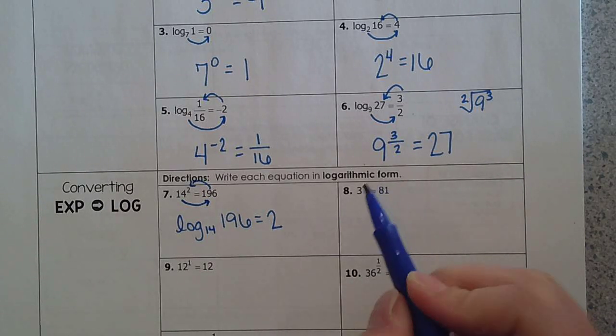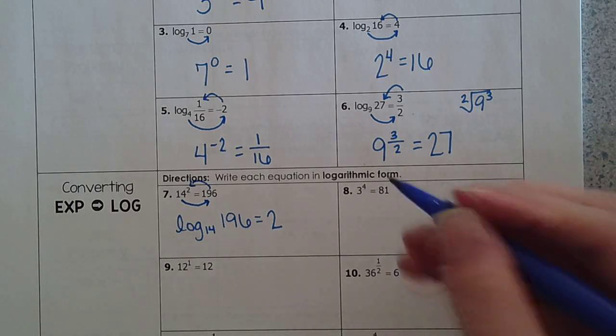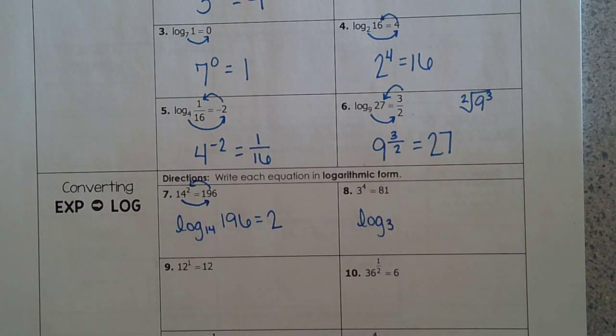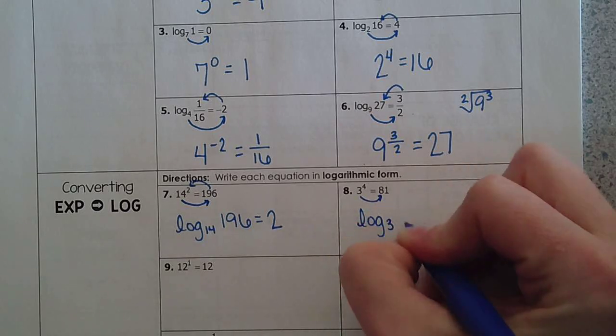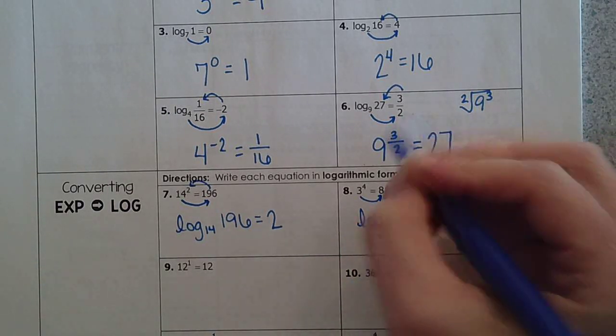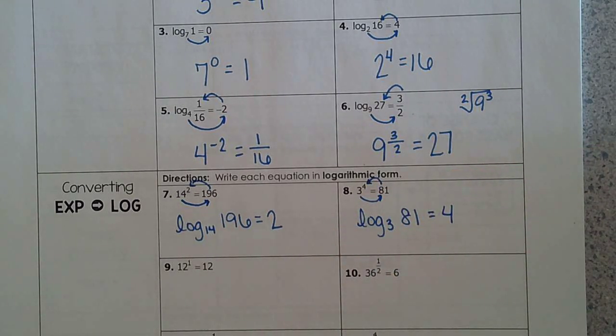Number 8, I have 3 to the power of 4 equals 81. 3 is my base, so I'm going to write log base 3 of 81. That's the answer to my exponent, and it equals the exponent. Log base 3 of 81 is 4. Try the next two, please.